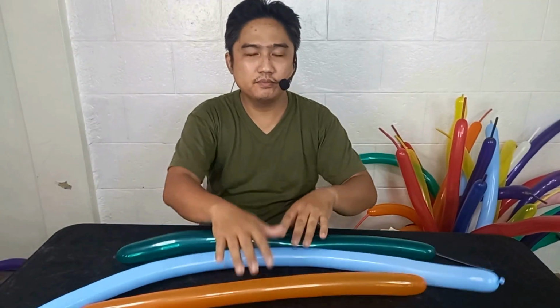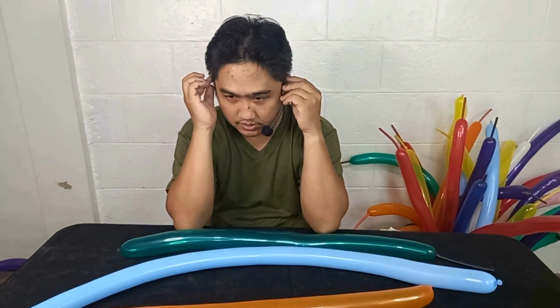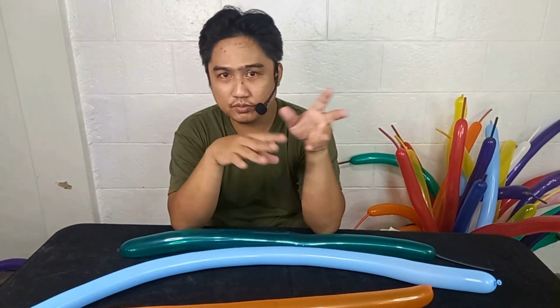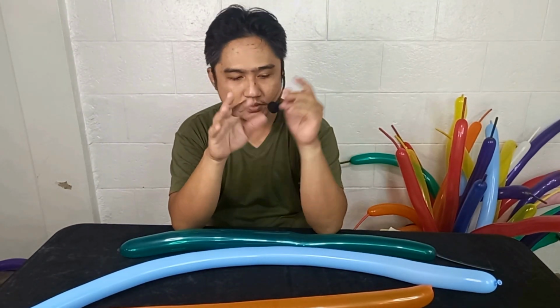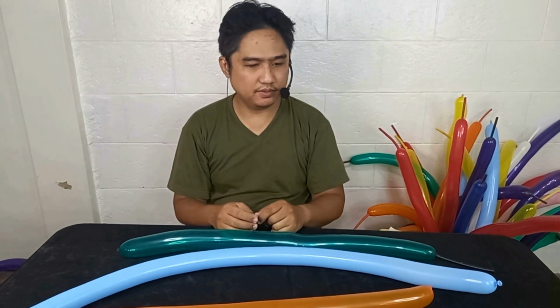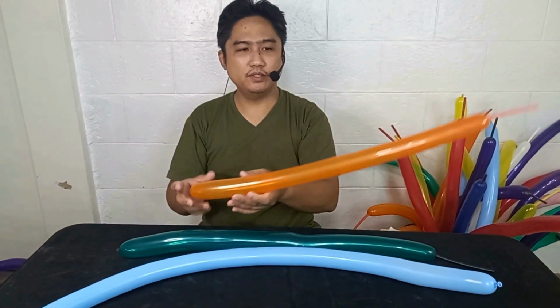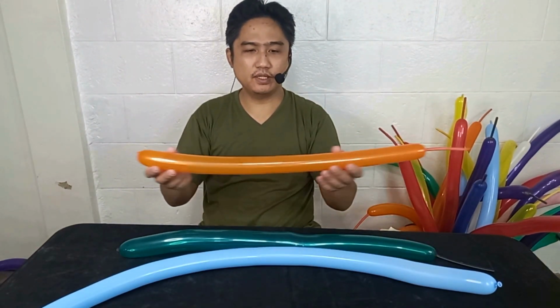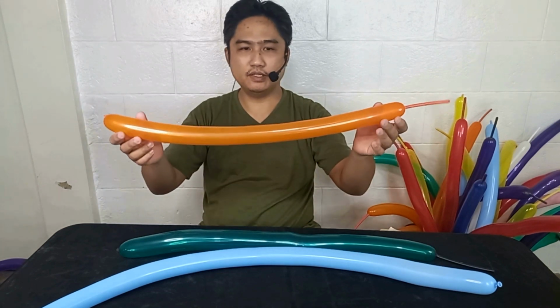Okay, now let's make a banana tree for our monkeys. If you remember, we created lots of variation of monkeys from the small one up to the big one. Remember that? So this time, let's create the food source of the monkey, the banana tree. Okay. So now, we need to inflate a balloon for the banana itself.